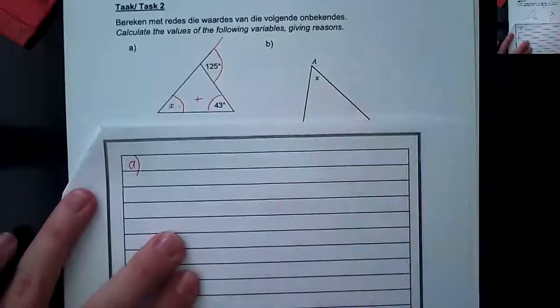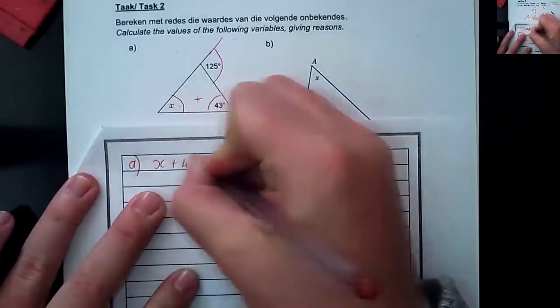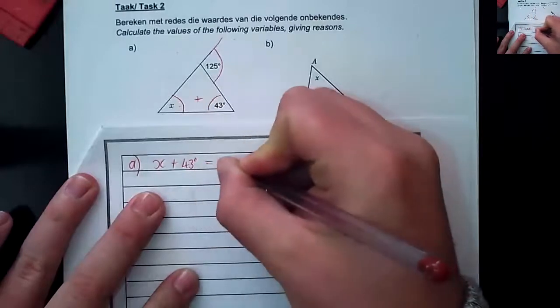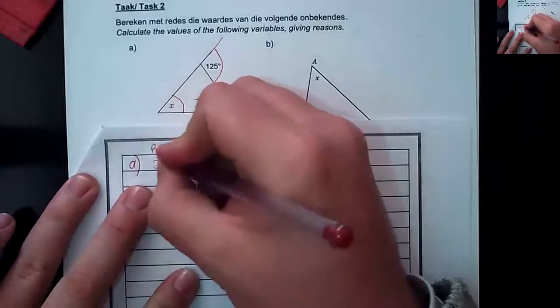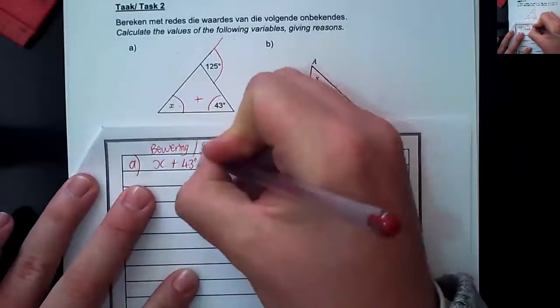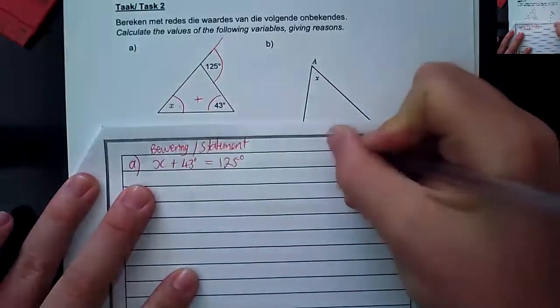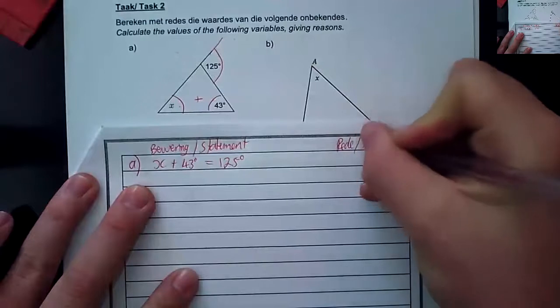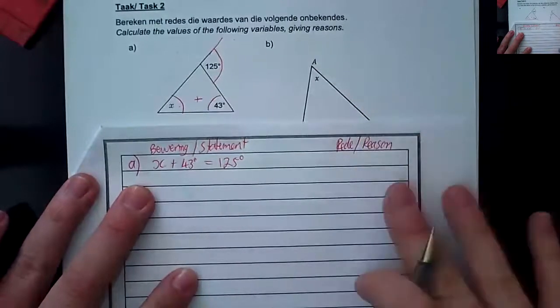okay, x plus 43 grade is gelyk aan 125 grade. Dis ons bewering. Bewering, of in Engels, statement, and reason, rede, altyd aan die regterkant. Okay.